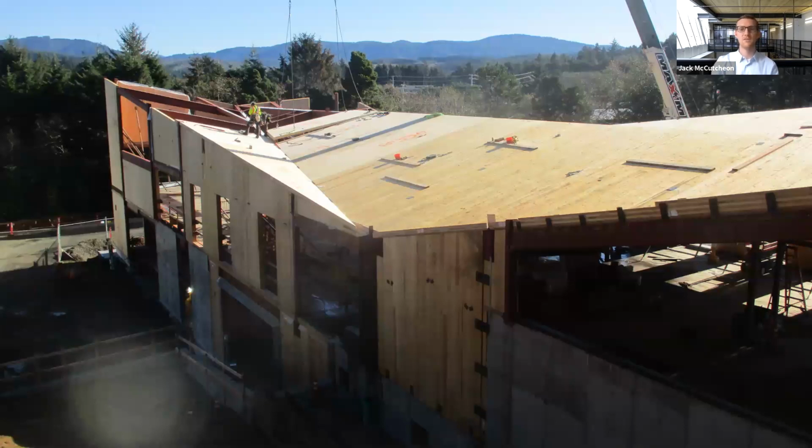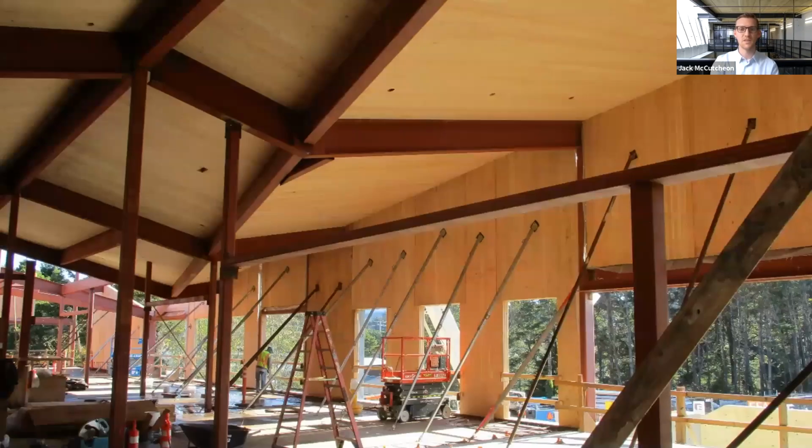So here's a shot of the exterior of the building showing some of the CLT walls used on the outside faces, as well as the CLT roof panels currently being placed. If we step inside of the building, you can see the steel frame supporting the roof panels, but again, our CLT panels are on the exterior.